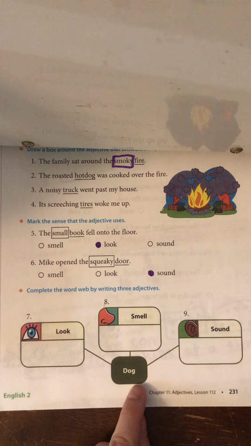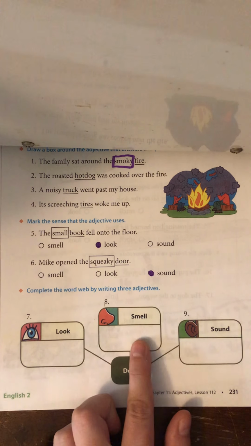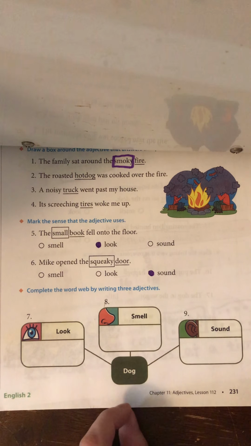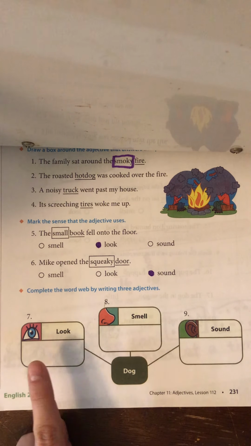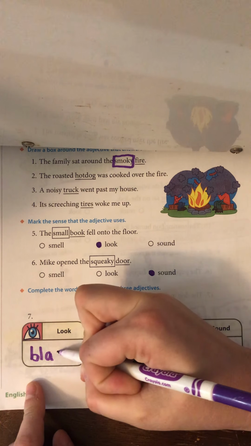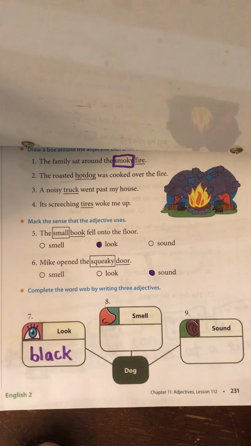And down here they want you to kind of do your own. So you get to do one about a dog. Okay? Look, smell, and sound. So I have 2 dogs. I'll probably do Zoe because she is the sweetest of the 2. If you don't have a dog, I'm sure you've seen a dog before. So think of a dog you've seen. So look, I'm going to say that Zoe is black because that's the color that she is. But you could also say big or small or fluffy or I don't know, whatever that would describe her look.